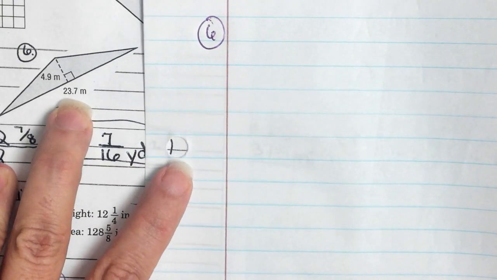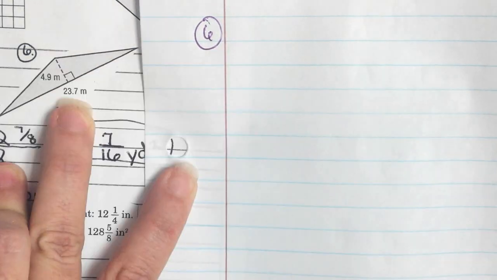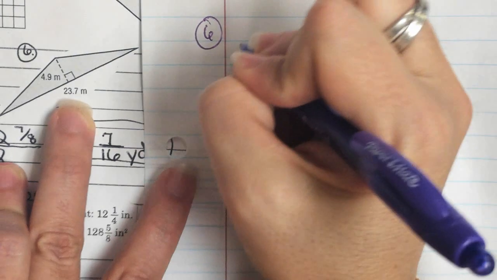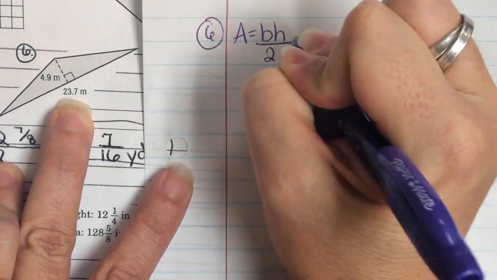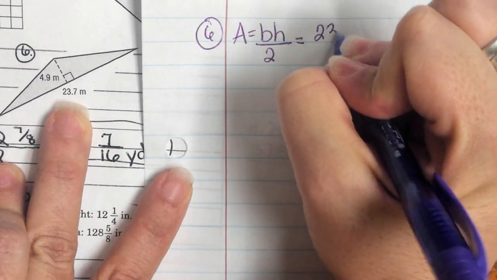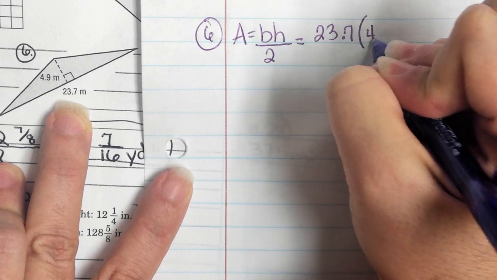6 is this problem right here. So here we go. I'm going to do, look, it's a triangle. Listen, one day they'll be mixed up. So you are literally going to have to know which shape it is and which formula goes with which shape. Okay, so base times height divided by 2. My base is 23.7. My height is 4.9.